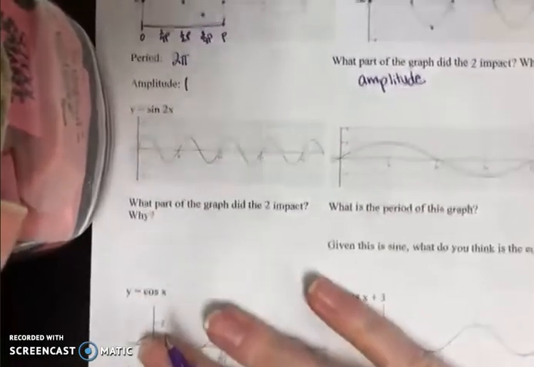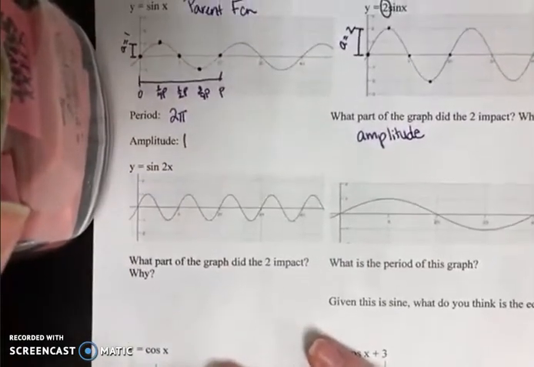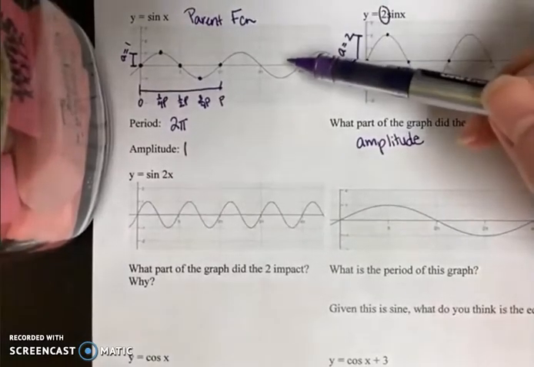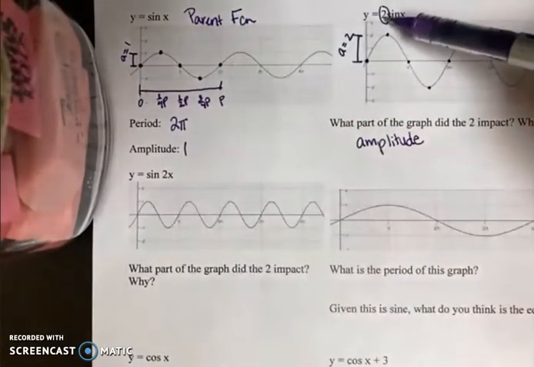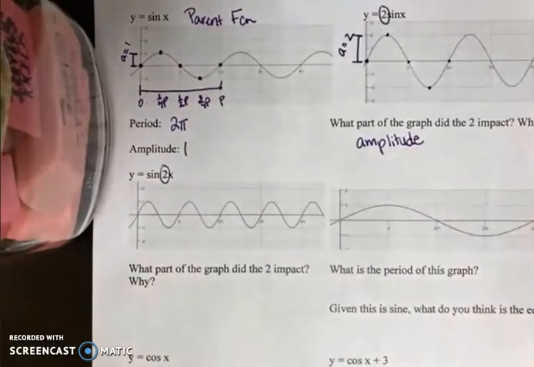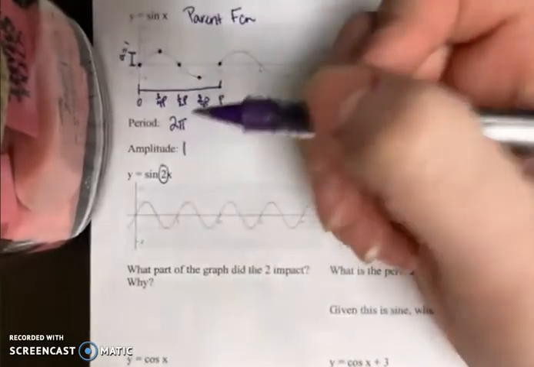Next, still keep in mind what our parent function looks like, so I'm actually going to scooch it right back up. Here's my parent function sine of x. Now, instead of the 2 being out front, we have a 2 with the x. So we're taking sine of 2x. So we want to see how the 2 impacted the graph. The first thing that I'm going to check is the period length.